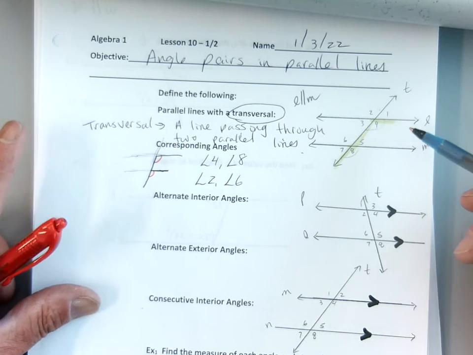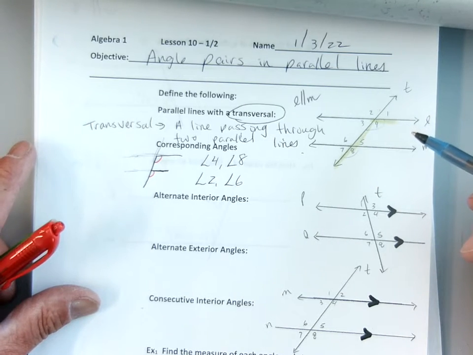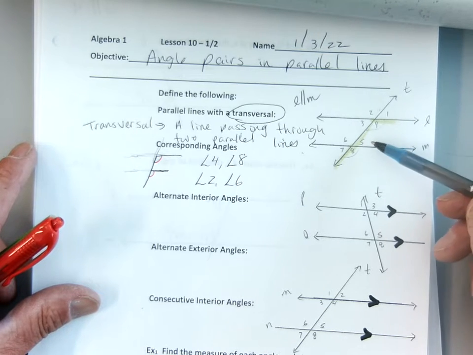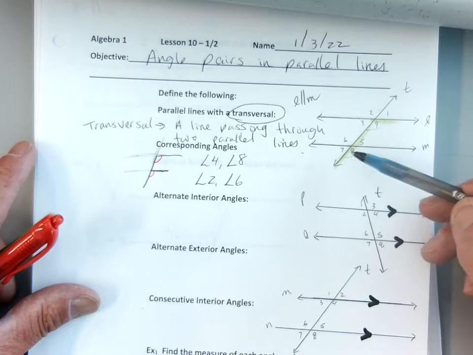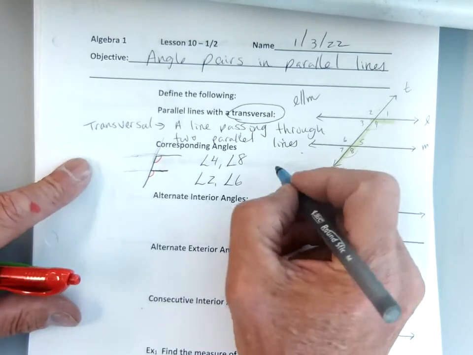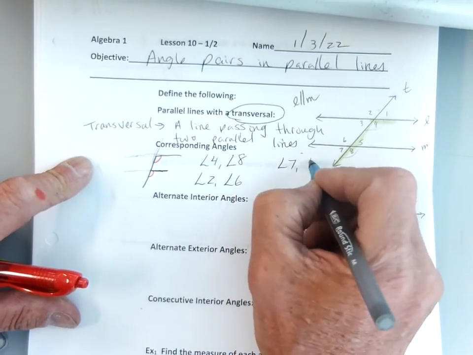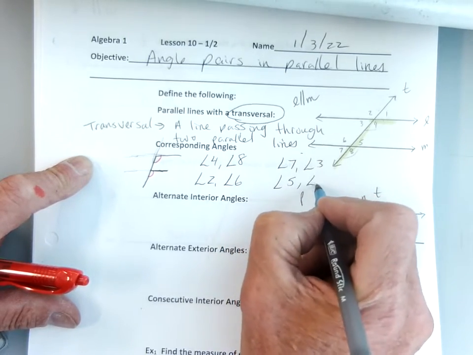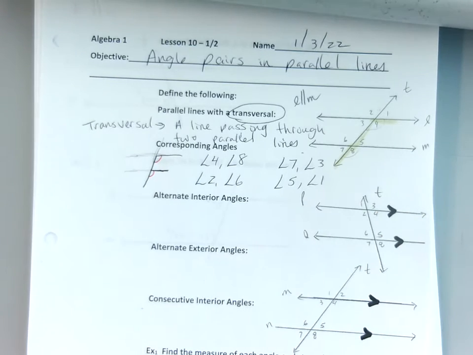Okay, give me another pair. I agree with 2 and 6. I agree with 4 and 8. Okay, what's another pair? 7 and 3. I agree with that. 7 and 3. And 5 and 1. I agree with that. Angle 5 and angle 1. Good. Nice job.